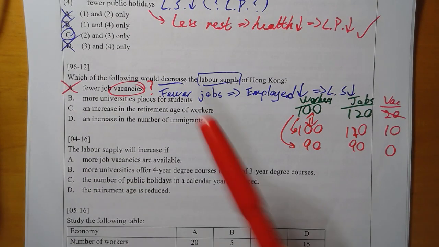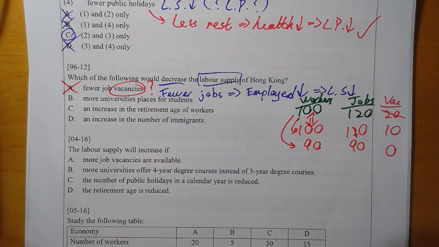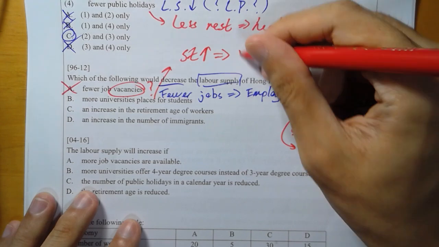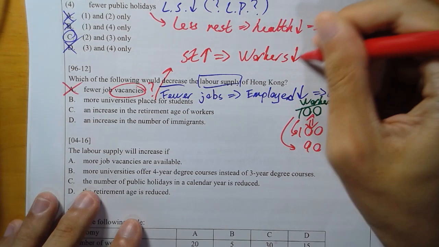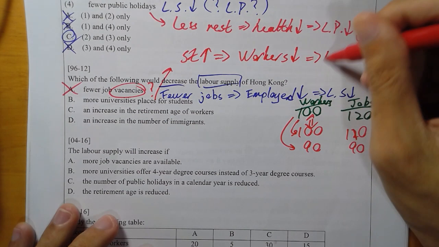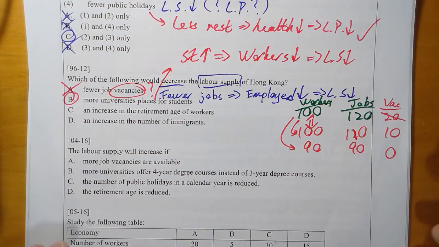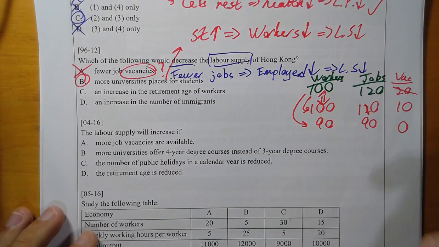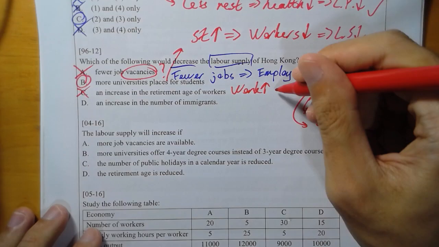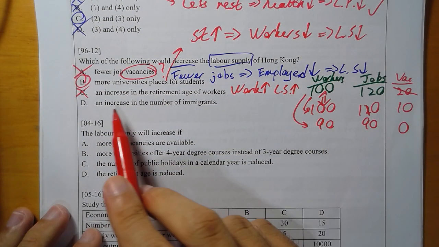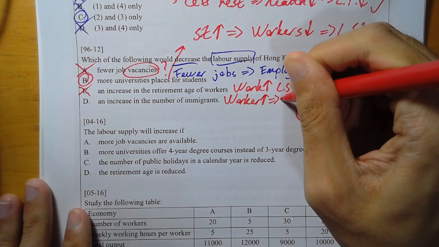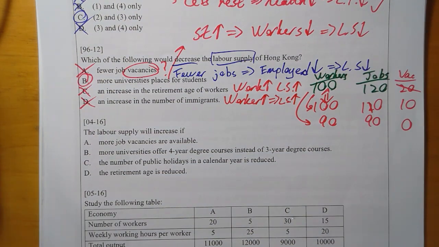Alright? Now, B. More university places. 啊，好容易啫呢個係咪啊？ Number of students increase, meaning number of workers... 唔讀書咪做嘢咯，係咪？去咗讀書咪冇得做嘢咯。So here, labor supply would decrease. This is the answer. Now, here, C. Increase in retirement age. This should make workers increase. So it's just the opposite. Labor supply should increase. 嗱 increase in number of immigrants 嗱多咗人啦，都係啦。Workers would increase, labor supply would increase. So this is also not correct.